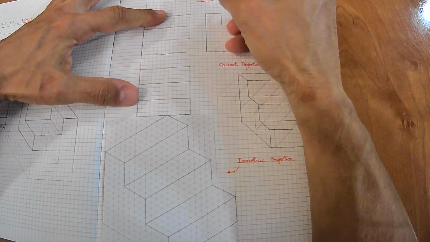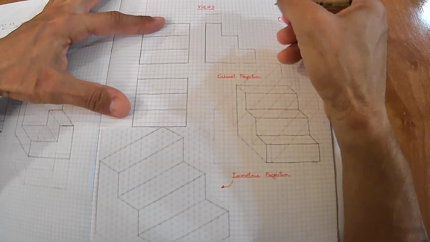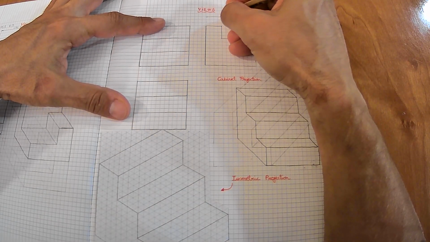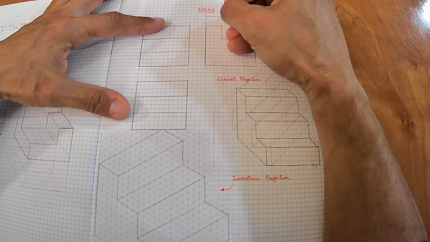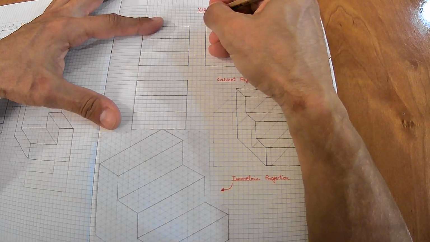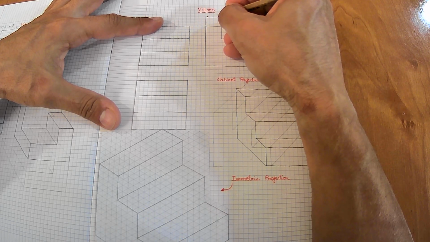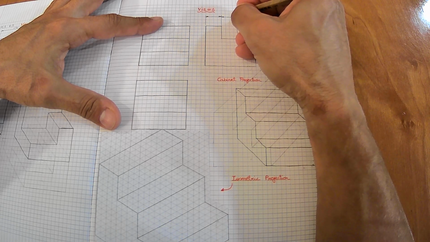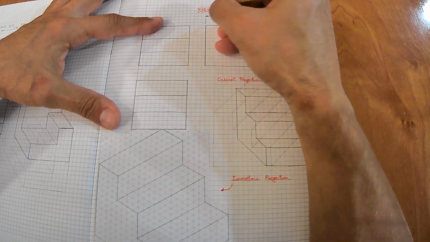Let's do it. For example, here, this one, the other one. I'm tracing now the extension lines. One arrow. The arrows must be sharp, like these ones.